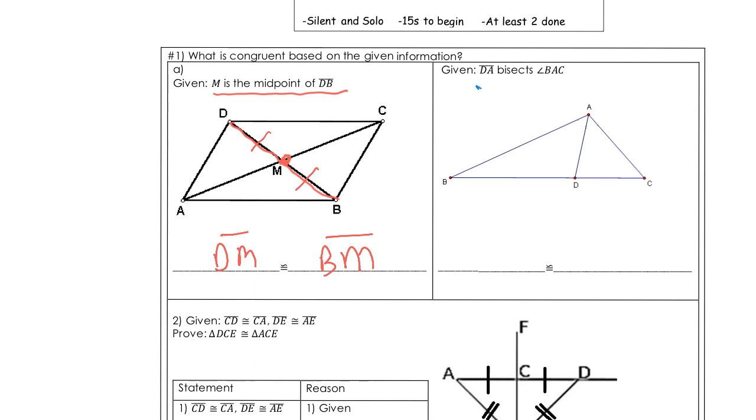And again, really highlighting what's going on is going to help a lot. DA bisects angle BAC. So angle BAC. So remember, the vertex is that middle letter. So we're talking about angle A here, the whole thing. And if AD bisects it, or DA, that cuts it in half. That means these two angles are equal because the angle is cut in half.